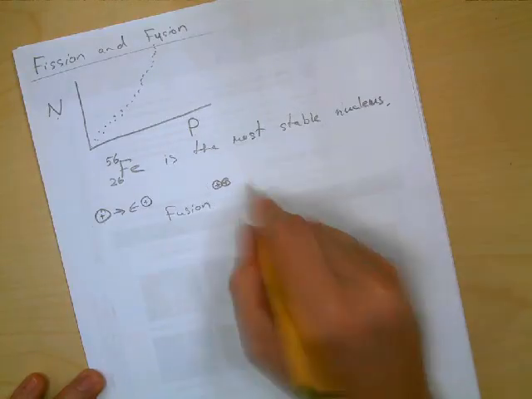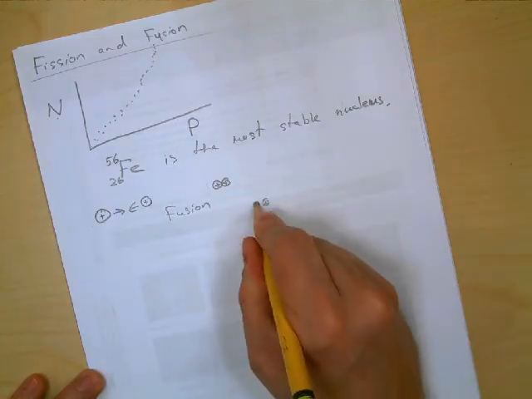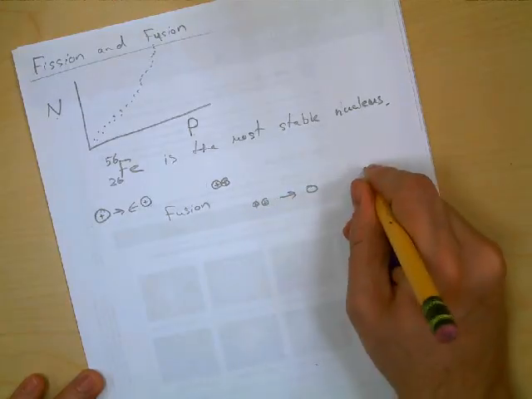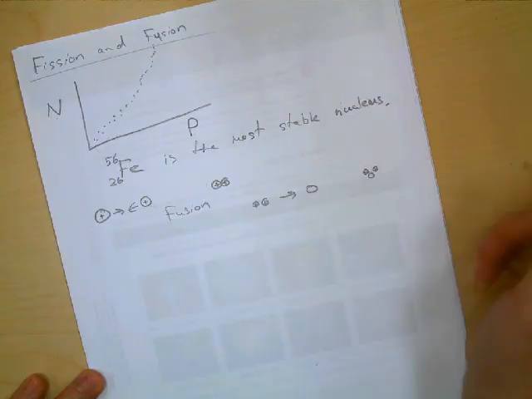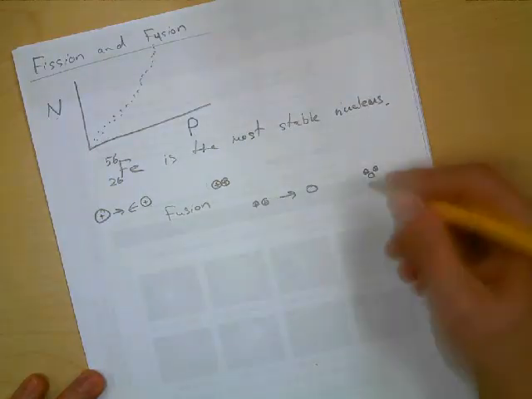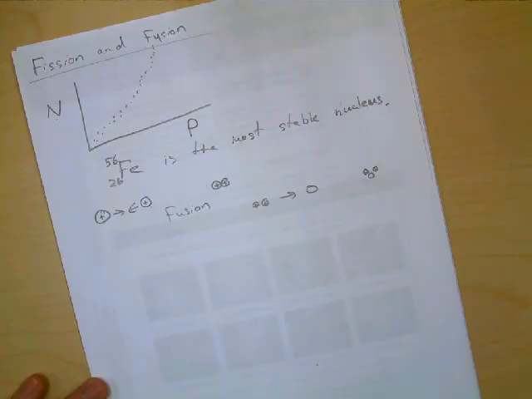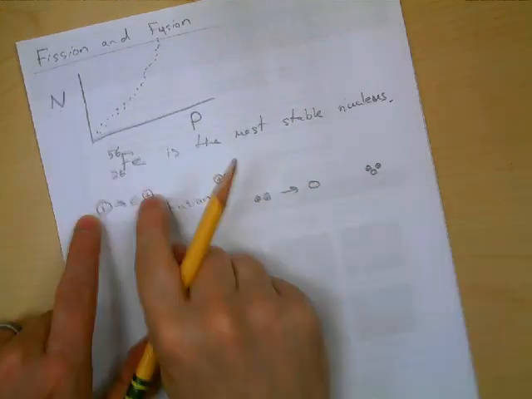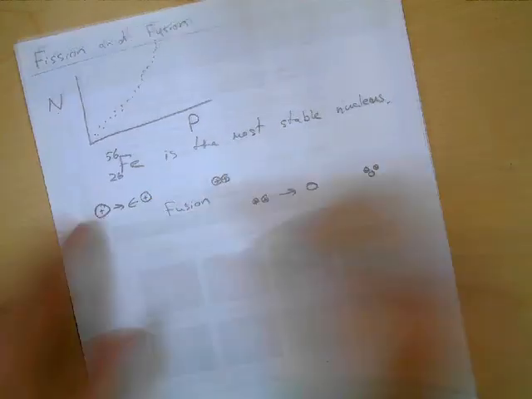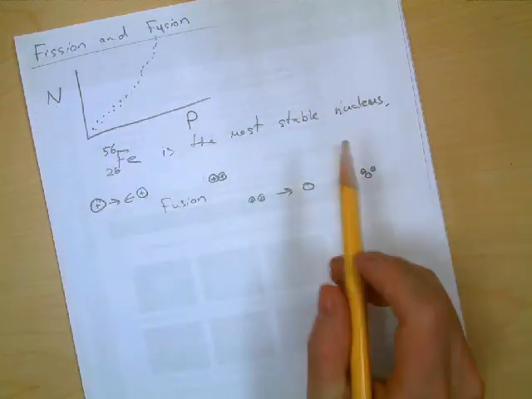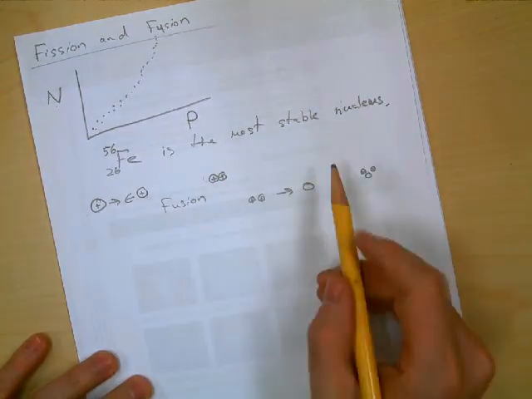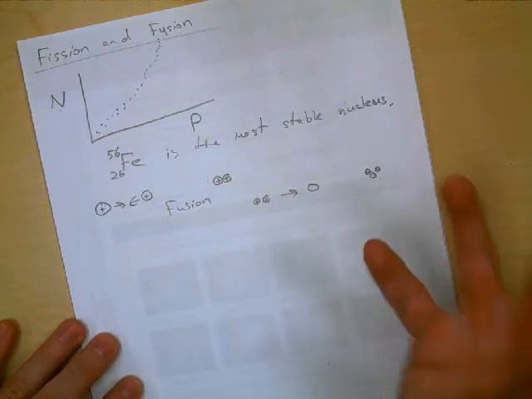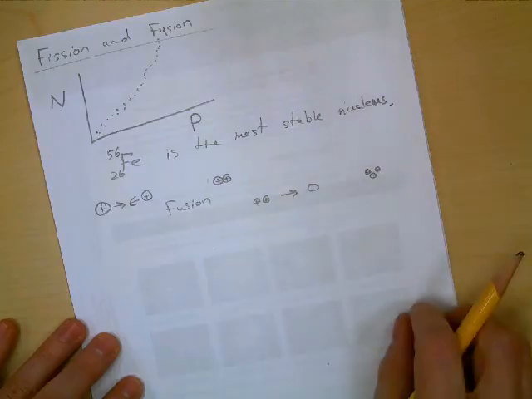And if I were to take those two protons and smash them together with a neutron, and they formed two protons and one neutron, that's another fusion. So fusion is the process of taking two separate nuclei and putting them together. Usually it takes a lot of heat and a lot of pressure, forming a bigger single nucleus. Okay?